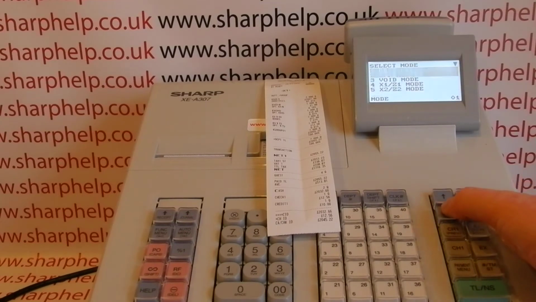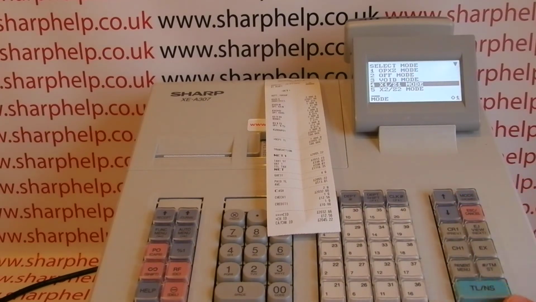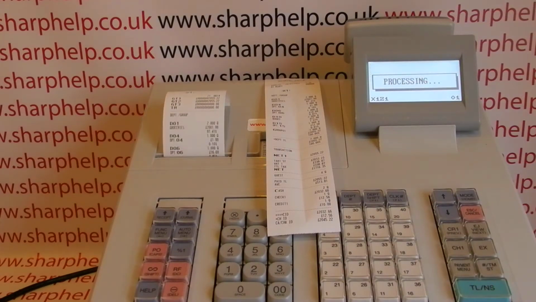So you press mode, go to the X1 Z1 position, TLNS to enter, and then hit resetting. So when you've seen my X1 video, I'll have hit reading, and in my previous Z1 video, I'll have hit resetting. So it's the same data, but it's just resetting.